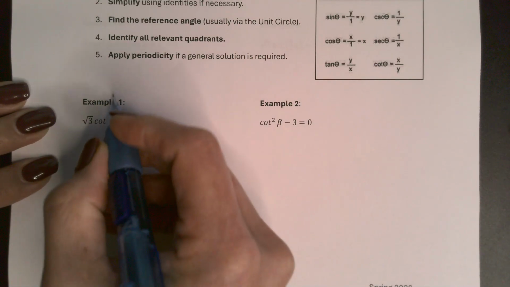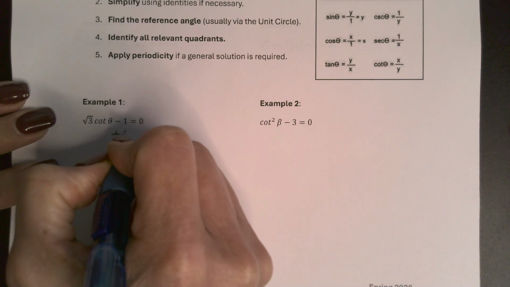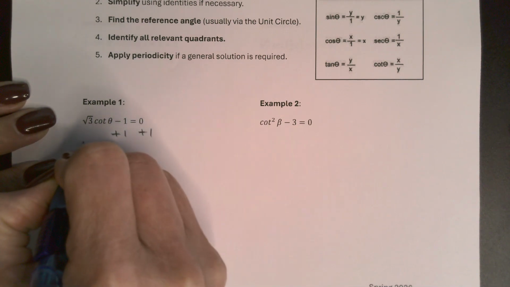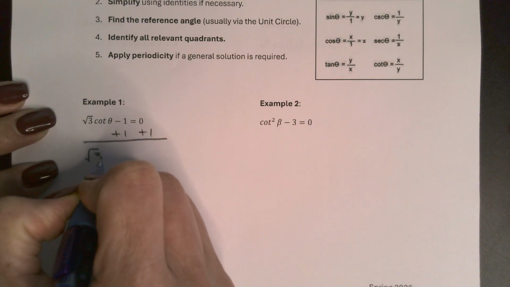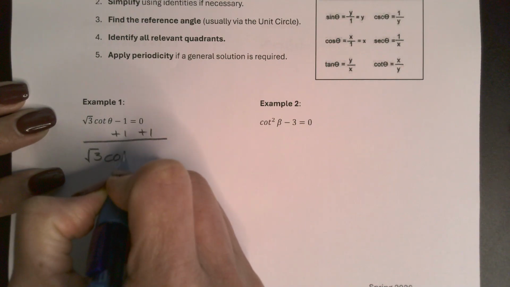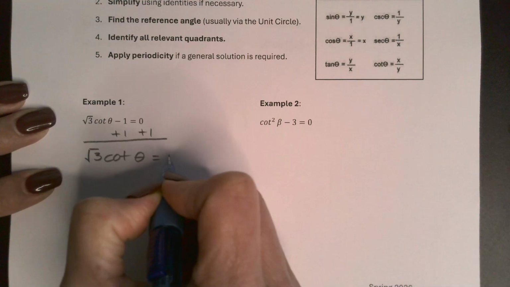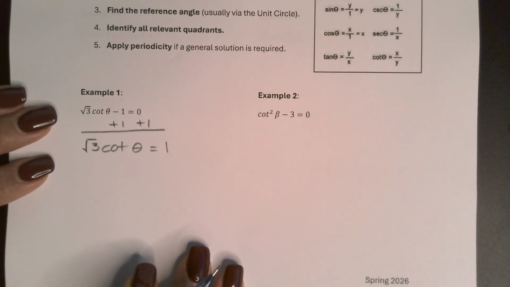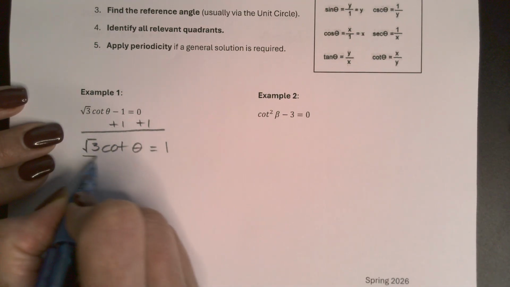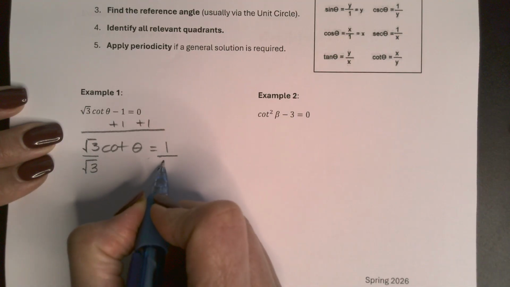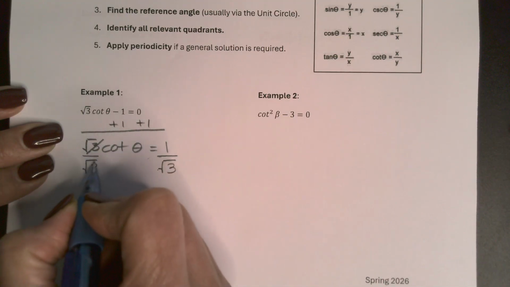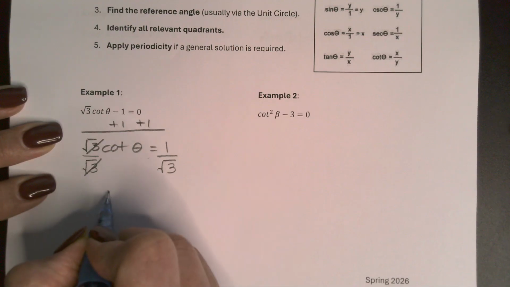So starting off real simple, our goal is to isolate cotangent. So the first thing we're going to do is add 1 to both sides because our goal is to isolate cotangent. So we have a square root of 3 cotangent of theta is equal to 1. Then I'm going to divide both sides by square root of 3 in order to get rid of that coefficient.